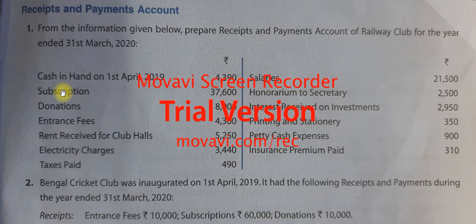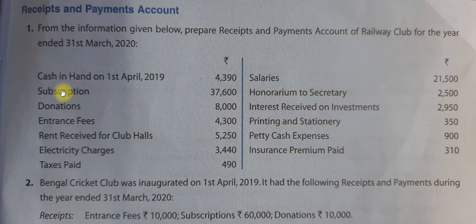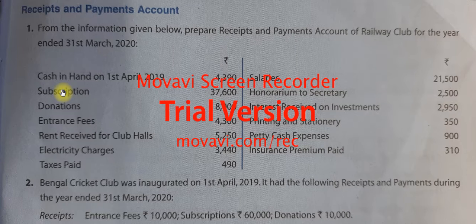With the help of it only we can prepare the income and expenditure account and balance it. For preparing the income and expenditure account and balancing it, we must identify the nature, whether capital or revenue. Then if it is capital, we also have to identify whether it belongs to capital receipt or capital payment. So like this we have to refer.